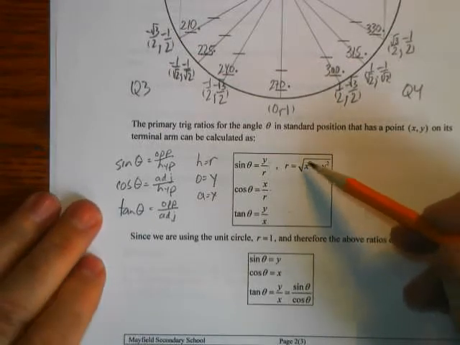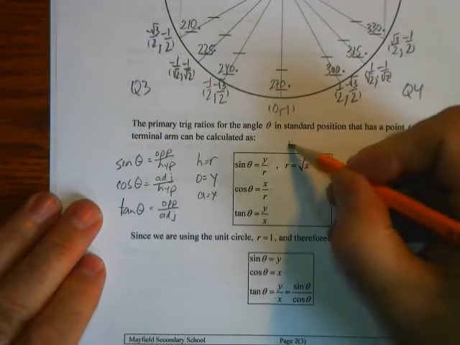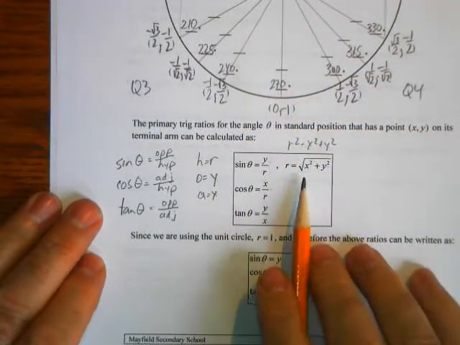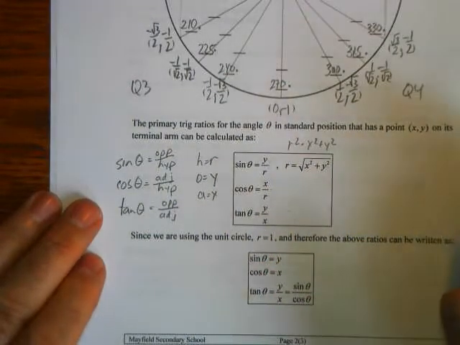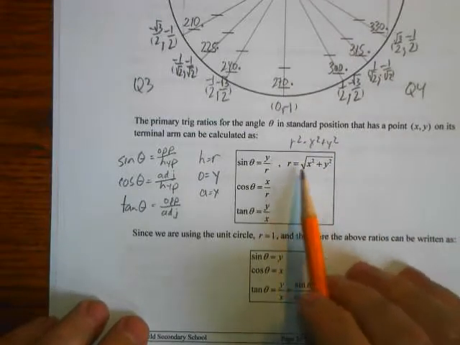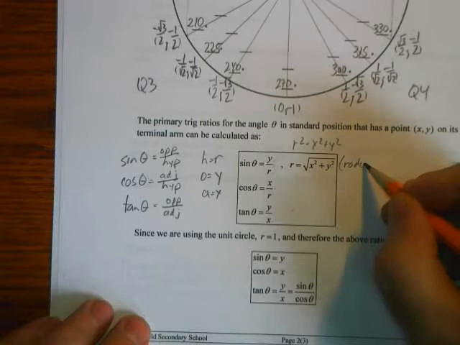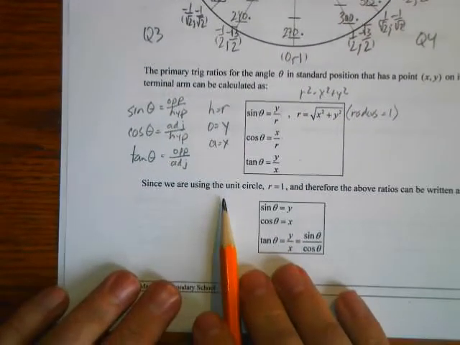I can figure out that the radius is equal to, well, starting off with r squared equals x squared plus y squared. I could take the square root of both sides and get that r is the square root of x squared plus y squared. That might be handy later, but that's just defining what r is. R is the radius, which is equal to 1 in our case. And that's exactly what we do down here.